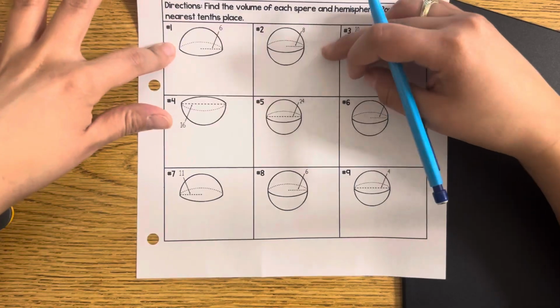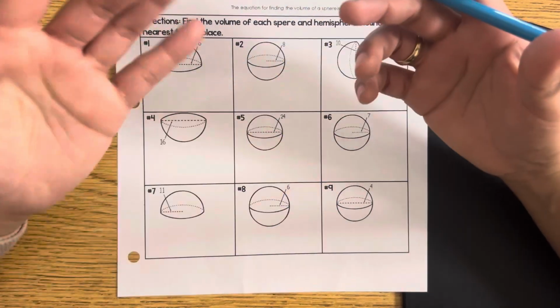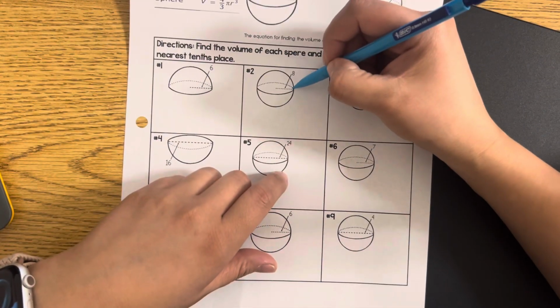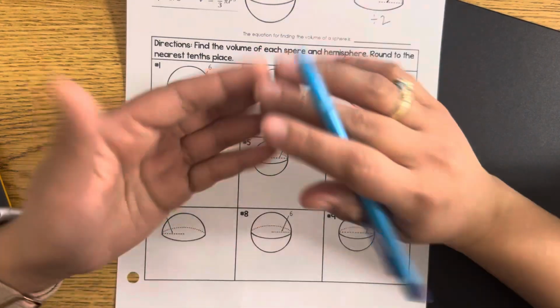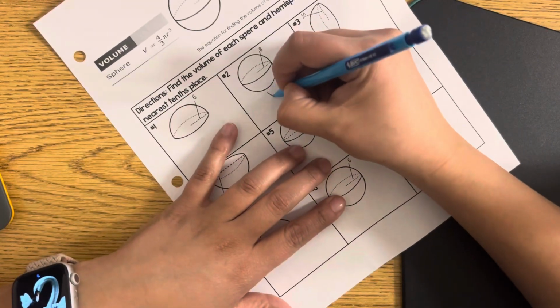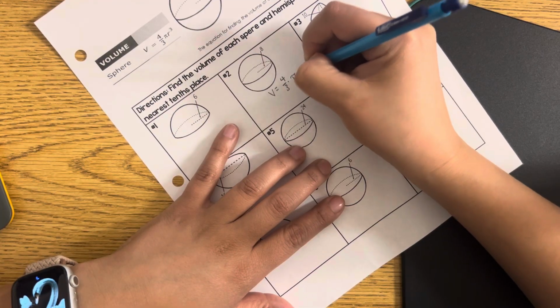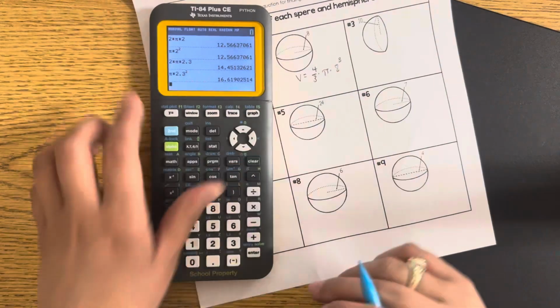Probably started with the wrong one on number 1, but number 2. First things first, what part of the circle did it give me? Did it give me the radius or the diameter? How do I know? Well, this line here goes halfway across the circle. So 8 is the radius, which means I do not need to cut it in half. So V equals 4/3, here's my new formula, times pi times the radius, but instead of squared, we're going to cube it, and there is no height.